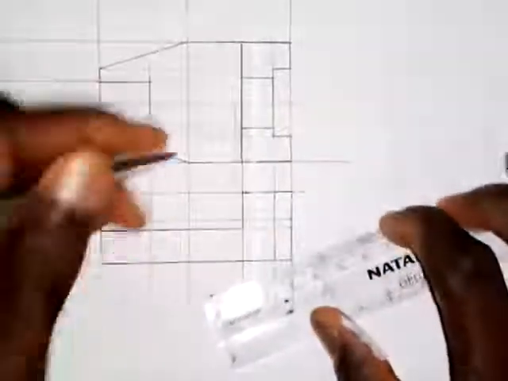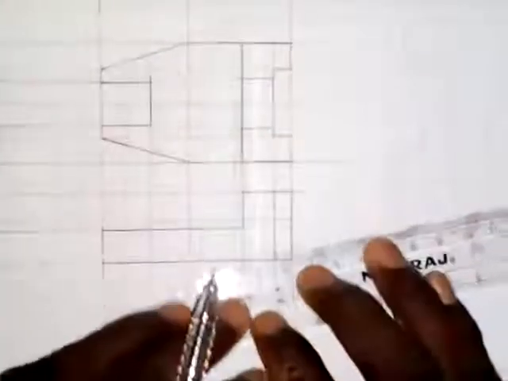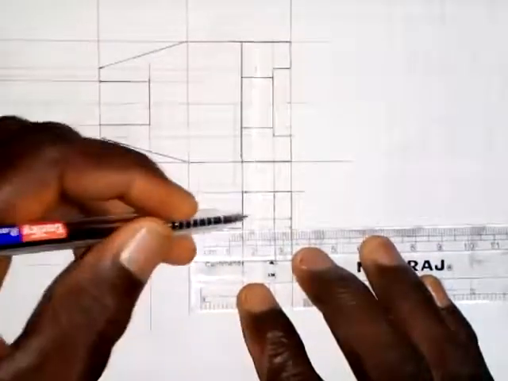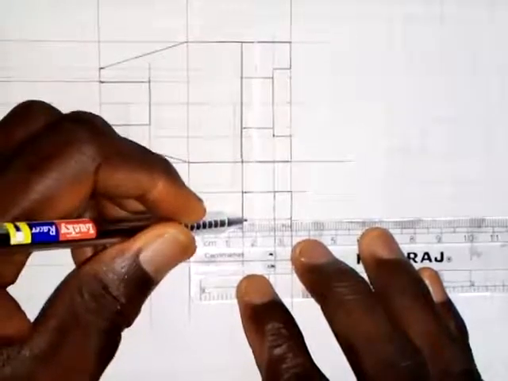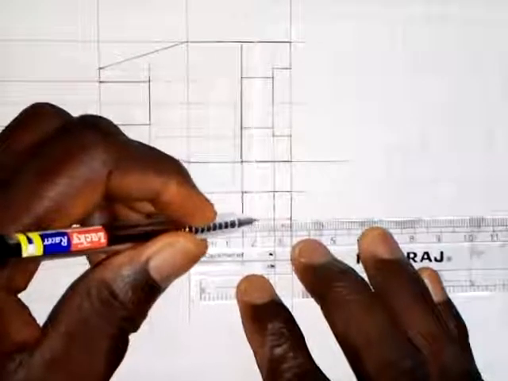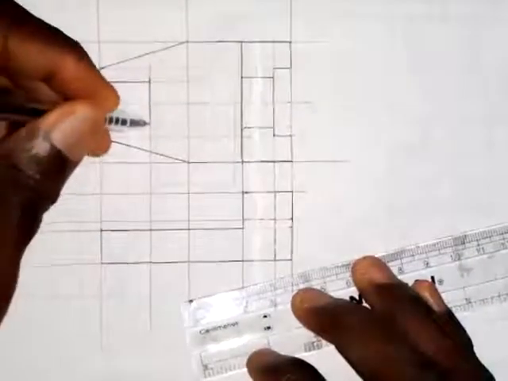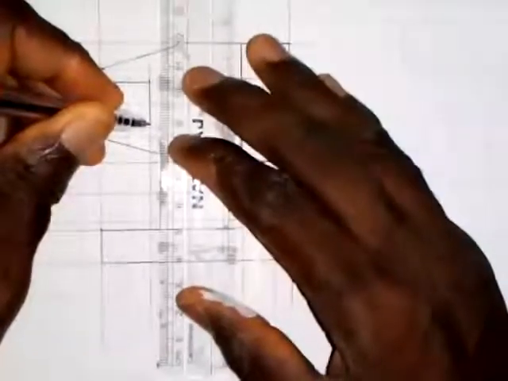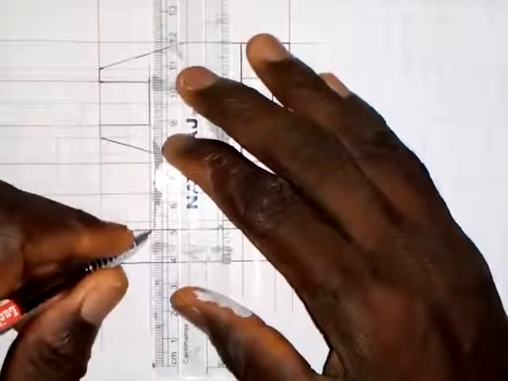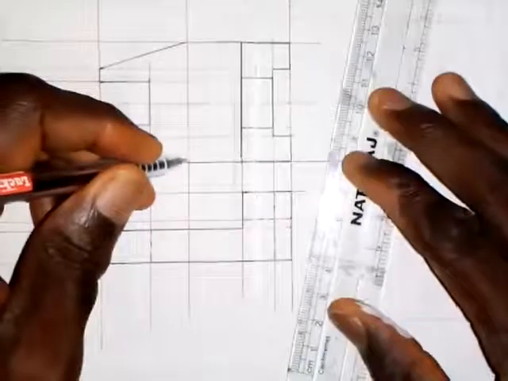Okay, and then this line is hidden in the front elevation. So to show it here, this is the line. Sorry, the upper one is the line, that 10 millimeters. So I will show it hidden here with a short dashes line to this point. And then this point is also hidden in the front elevation. So here I will draw this like this, and then there's a line here.